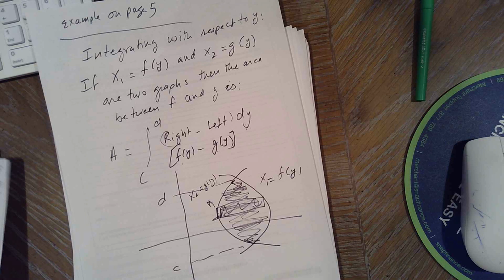So at 0 it's 0, when y is 1 x is 1, when y is negative 1 x is 1, when y is 2 x is 4, when y is negative 2 x is also 4.